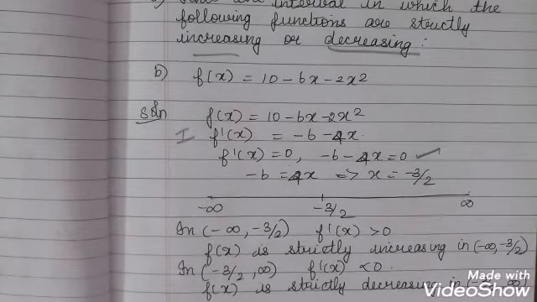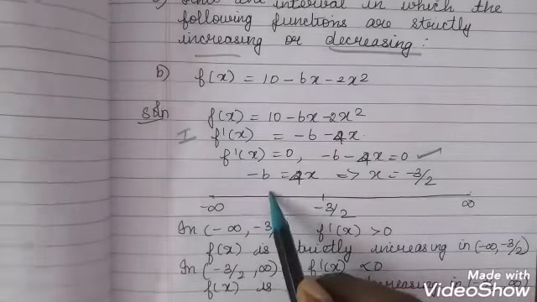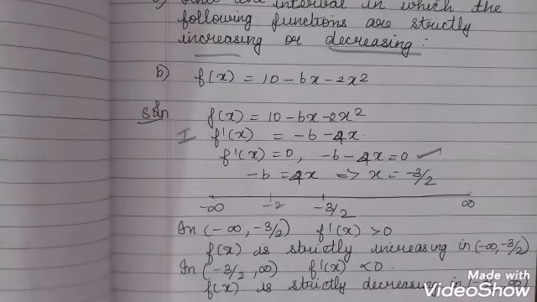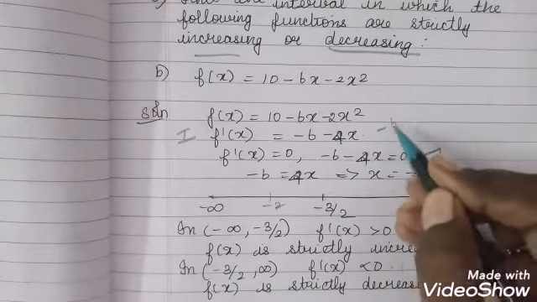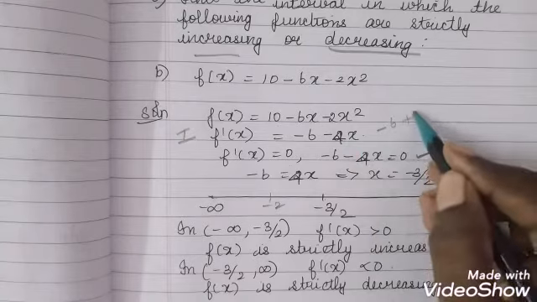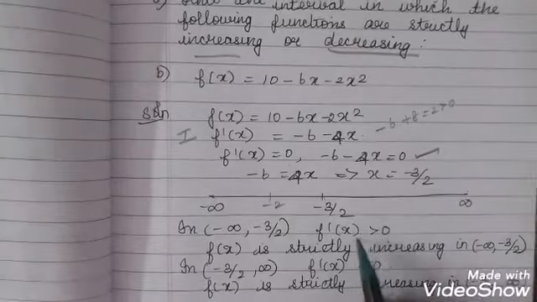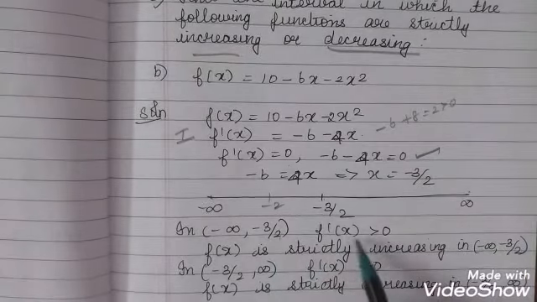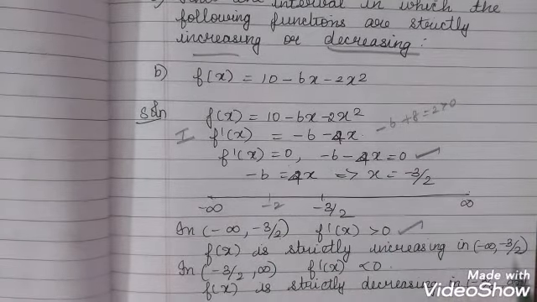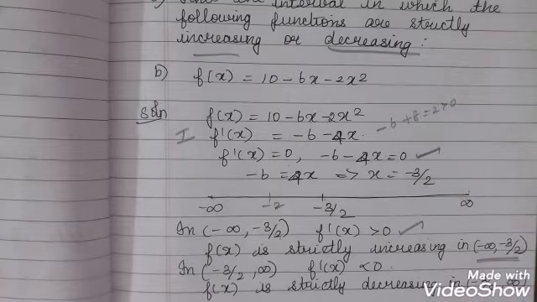Now we'll just take a value in the interval minus infinity to minus 3 by 2. Can I take it as minus 2 here? When I take it as minus 2, substitute it in this f dash of x. What will I get? Minus 6 minus 4 into minus 2 will be 8. 8 minus 6 is nothing but plus 2. It is greater than 0. So what have I written here? In the interval minus infinity comma minus 3 by 2, your f dash of x is greater than 0. Correct? So I can say that f of x is strictly increasing in the interval minus infinity comma minus 3 by 2.